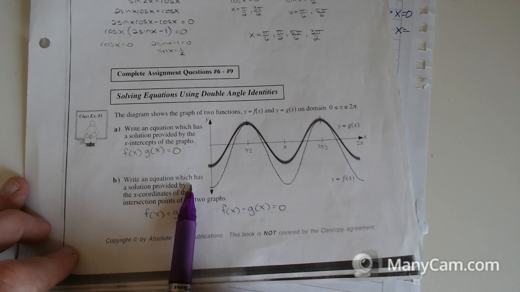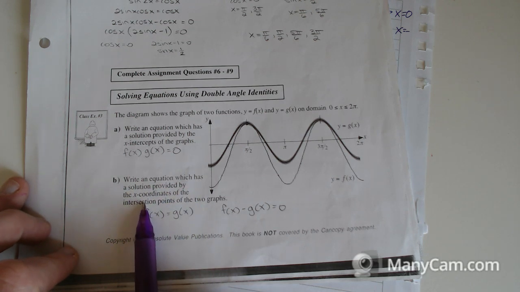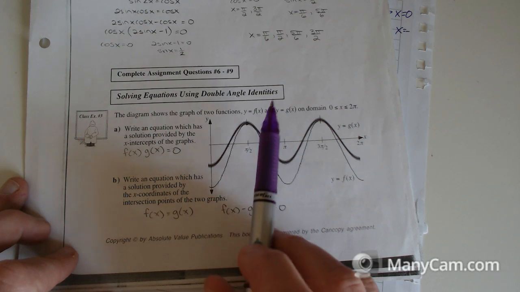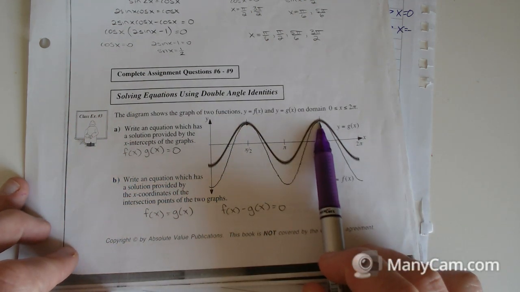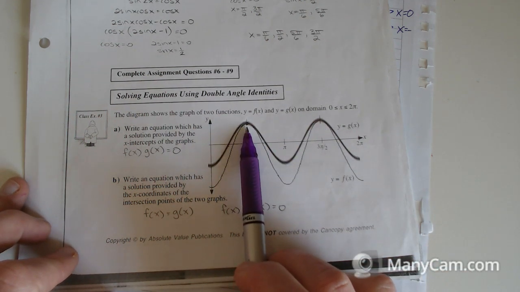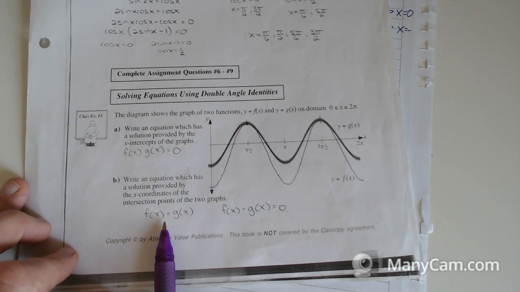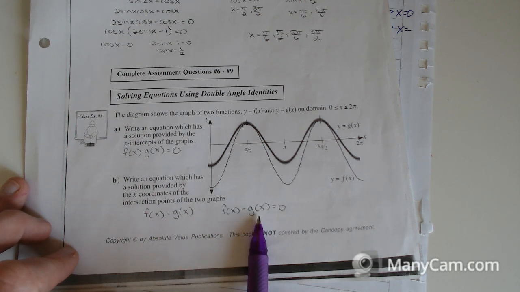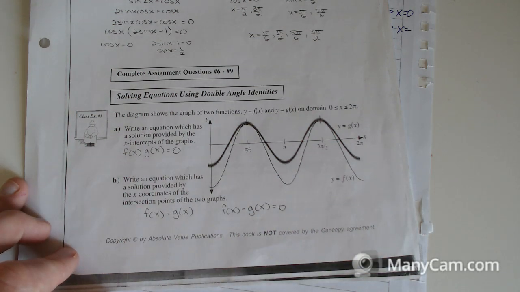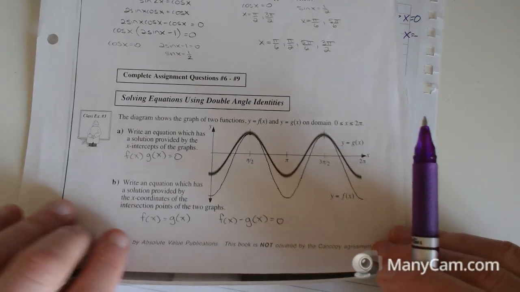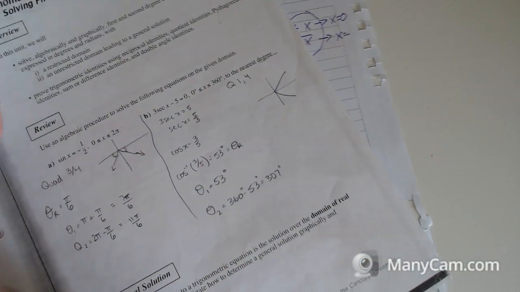What about if the solutions were provided by the x-coordinates of the intersections? What if we wanted these things to be the solutions? Just this point right here, and this point right here. Well, actually, that's kind of what we've been doing all unit long. We just set them equal to each other. When is f of x equal to g of x? That's going to make the points of intersection the solution. And then if you want it to be a single expression, you would just subtract the g of x to one side, and then it's all on one side, so it's one expression equal to a number. Okay, that's it for that one, and then we're going to have to solve this algebraically, I think.